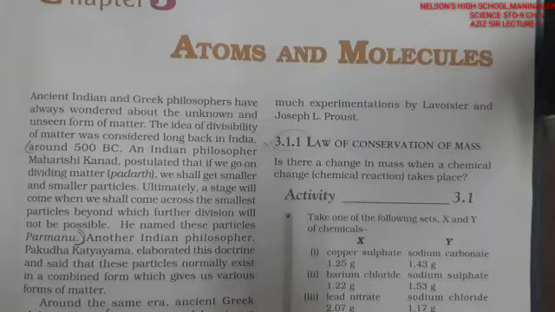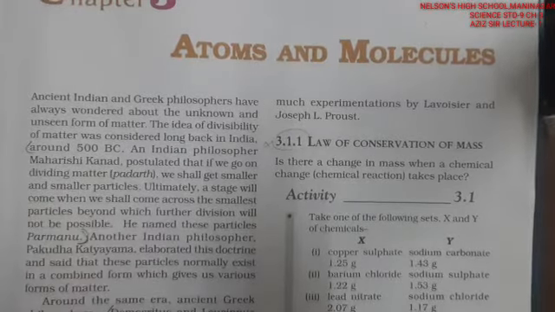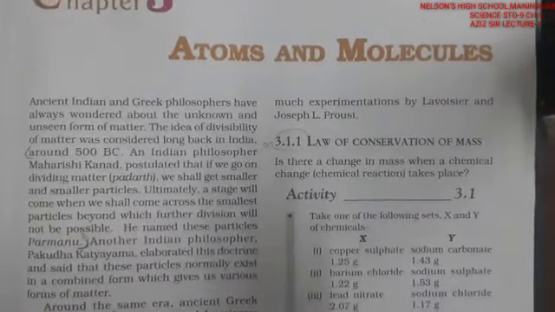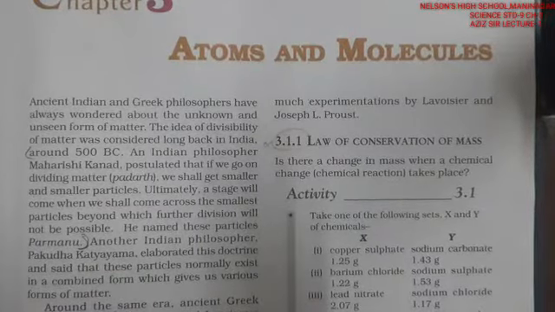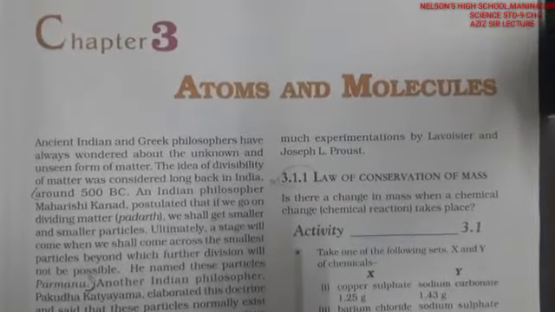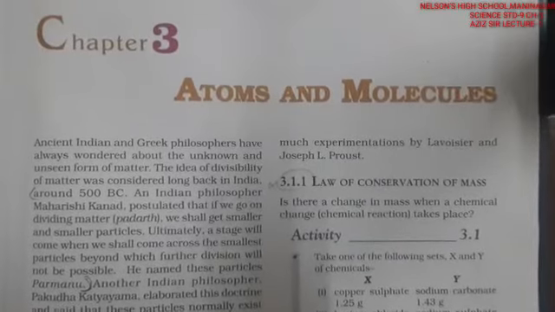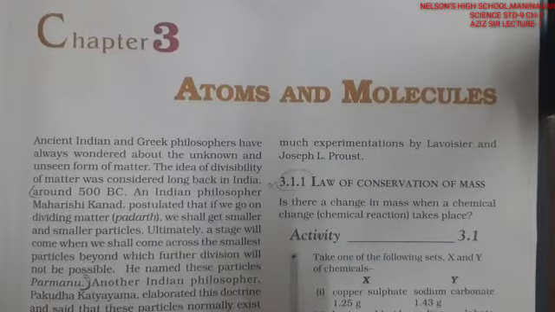Welcome friends in science lecture, first lesson 3: Atoms and Molecules. In this particular chapter, as the name suggests, we are going to talk about what atoms are and what molecules are.